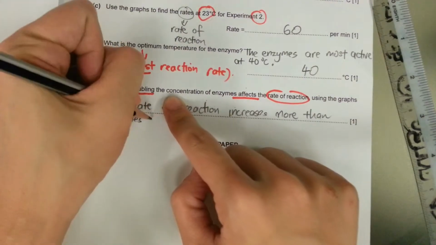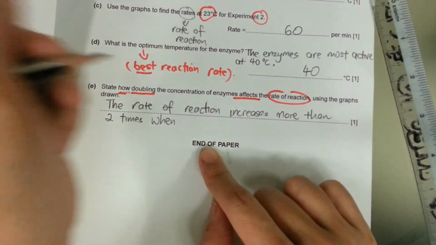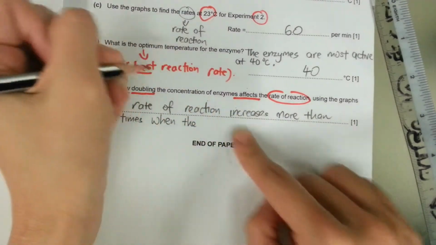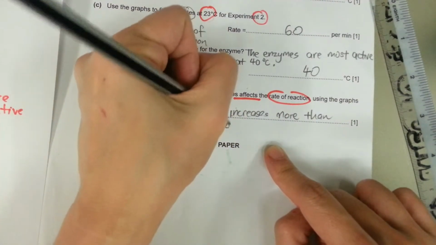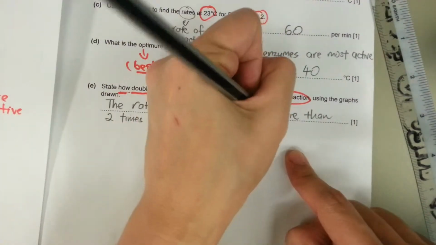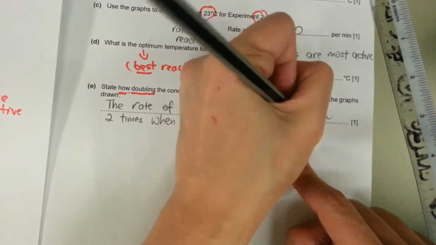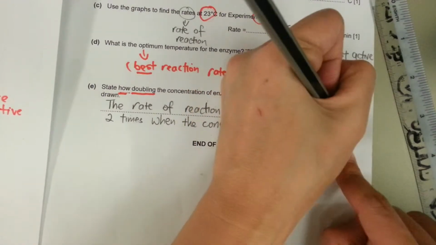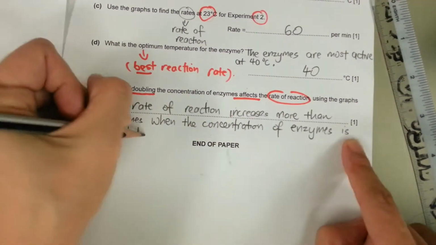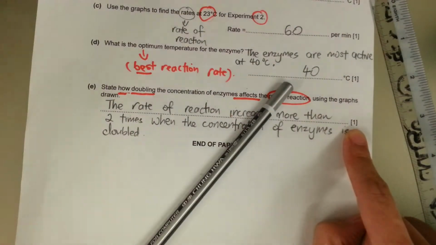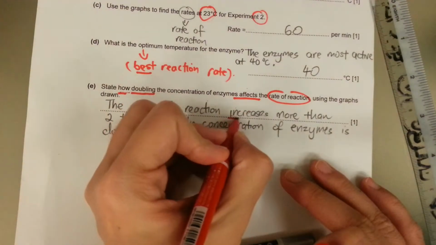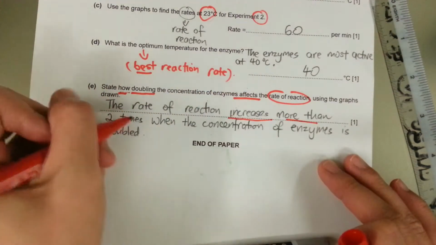When the concentration of enzyme is double. So how do you score for the 1 mark? The keyword will be: increases more than 2 times.